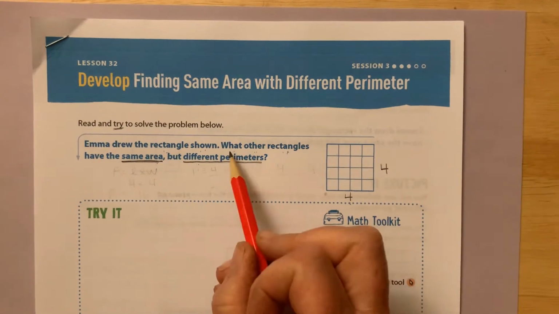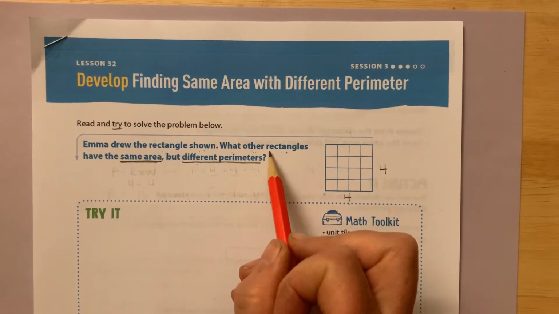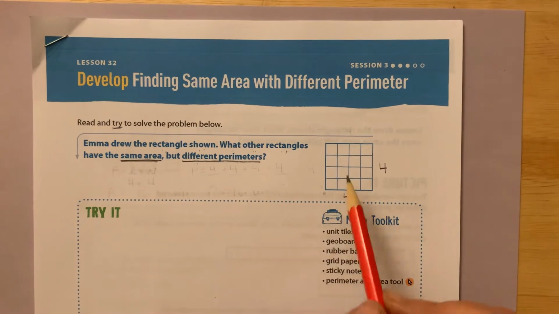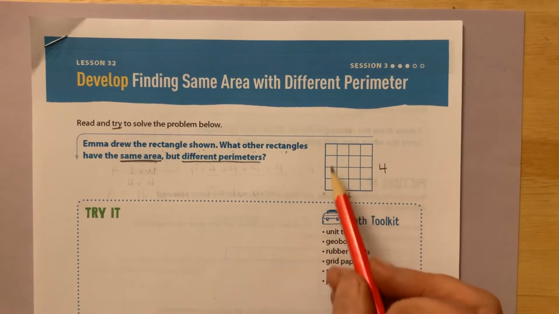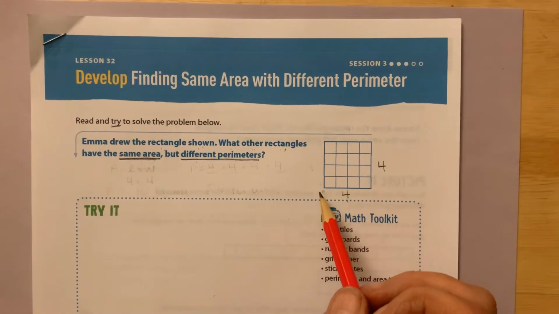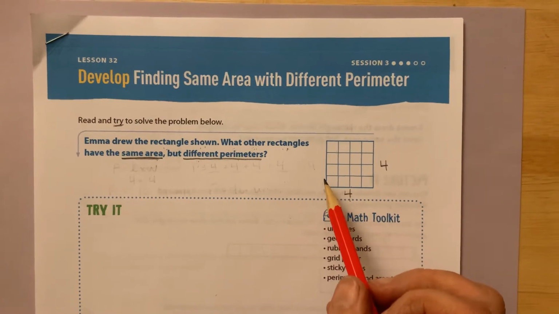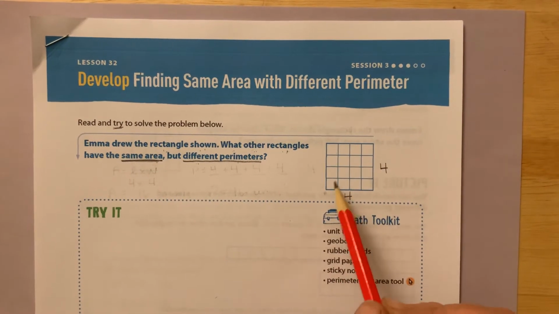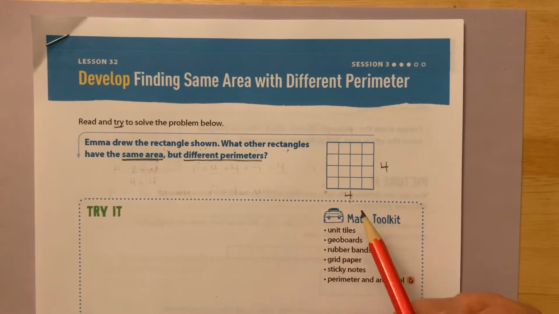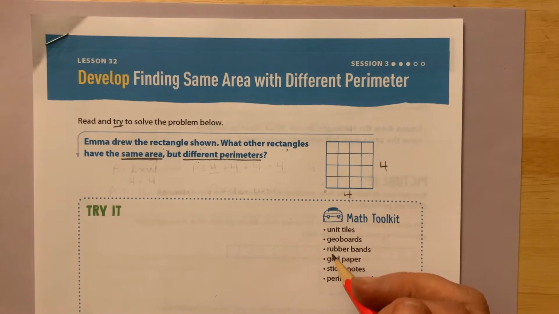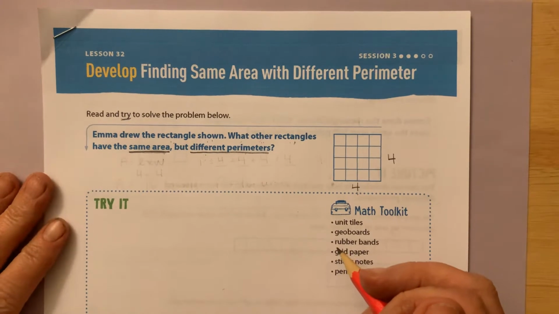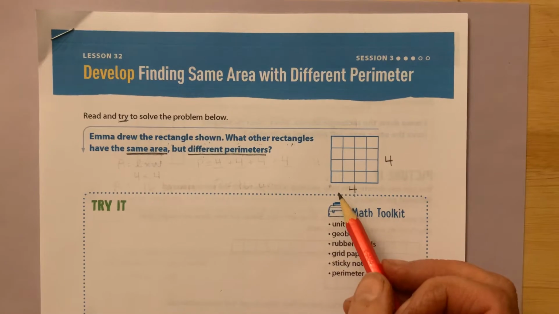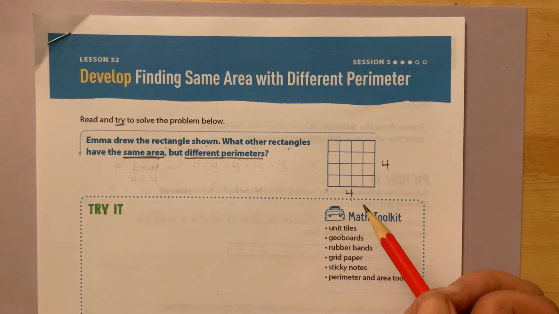So in order for us to draw other rectangles, we need to know what the area is and what the perimeter is. Now, I would like for you to try this on your own. Go ahead and pause the video and see if you can figure out what is the area, what is the perimeter, and can you draw another rectangle? If you are going to give this a shot, pause the video and come back when you're done.